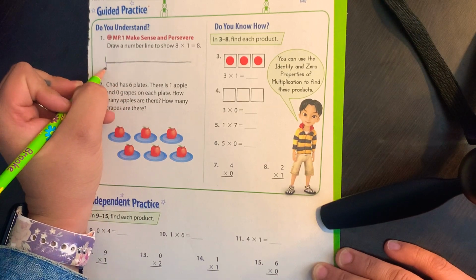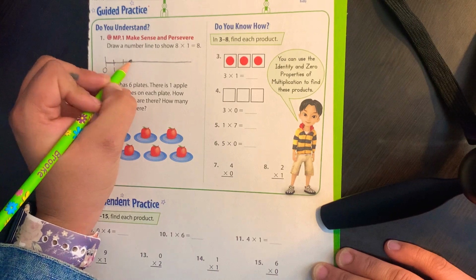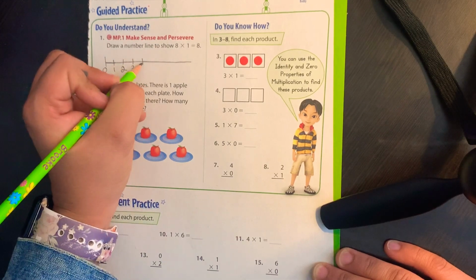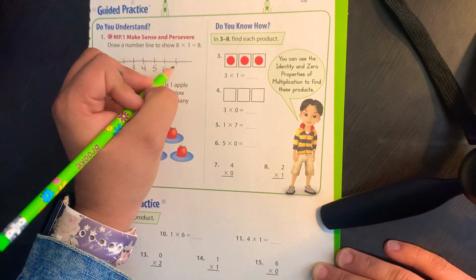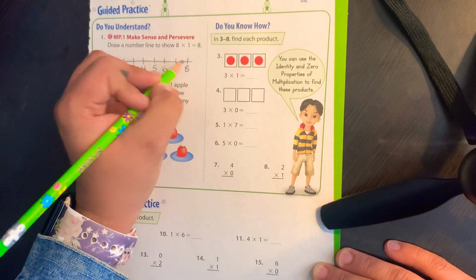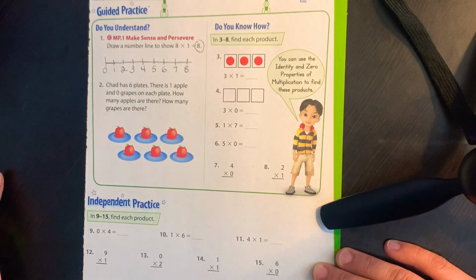So this is going to be my 0. I'm going to have 1, 2, 3, 4, 5, 6, 7, and 8. I know that I only need to go up to 8 because the product in my answer is 8.